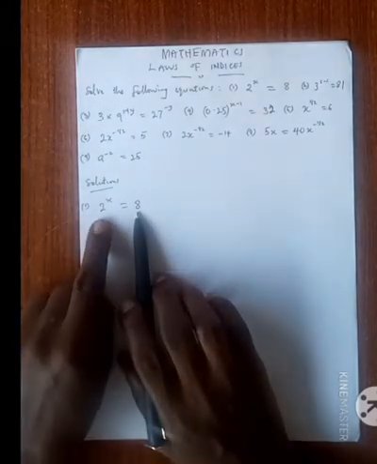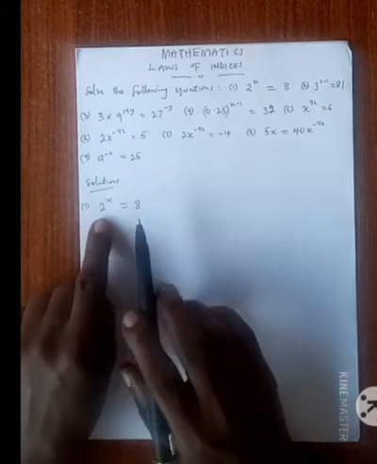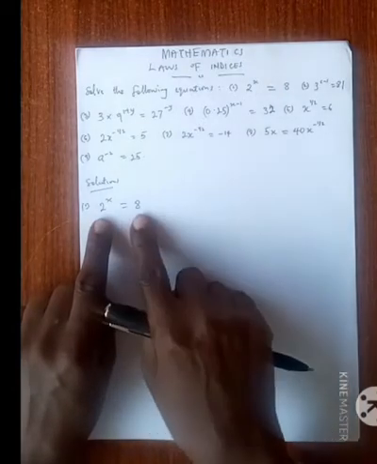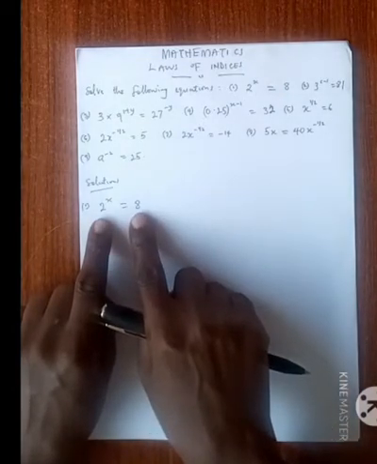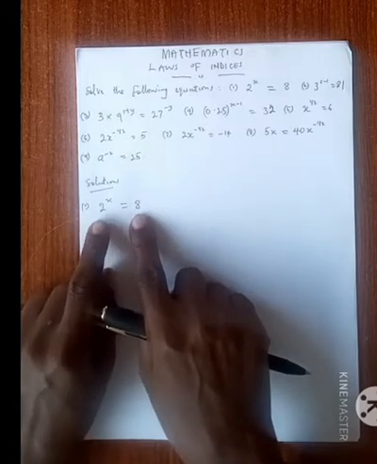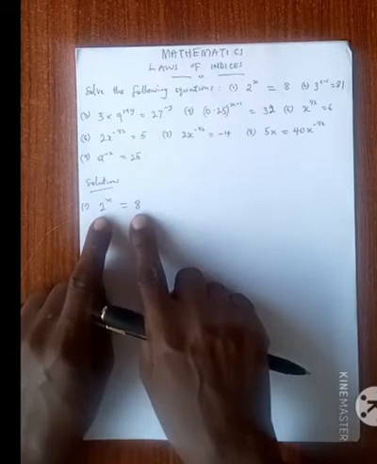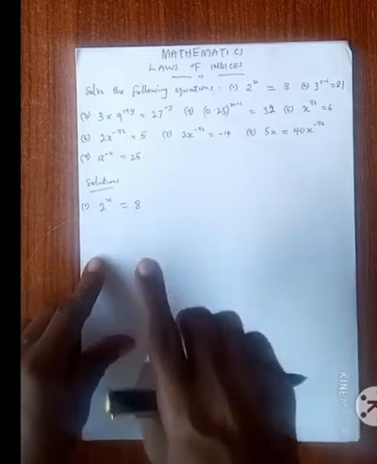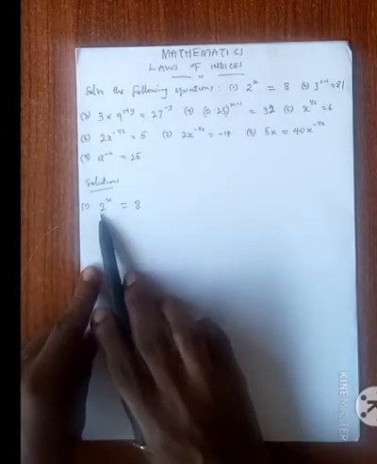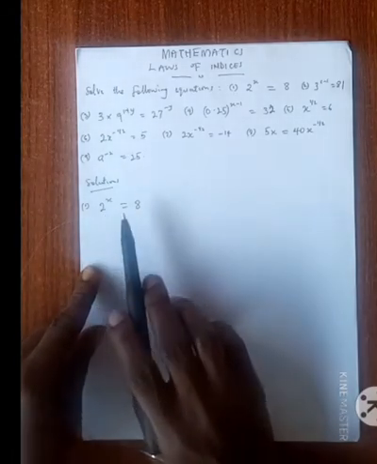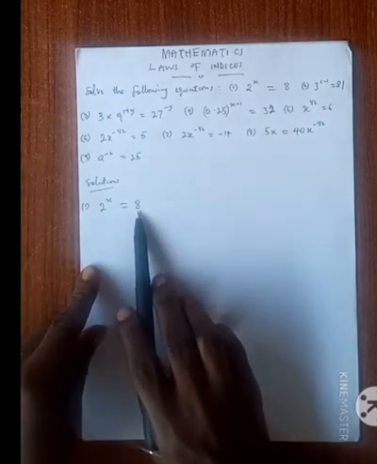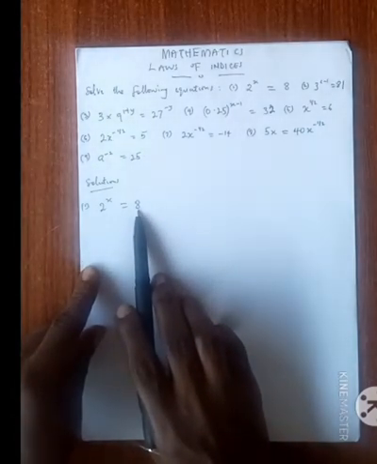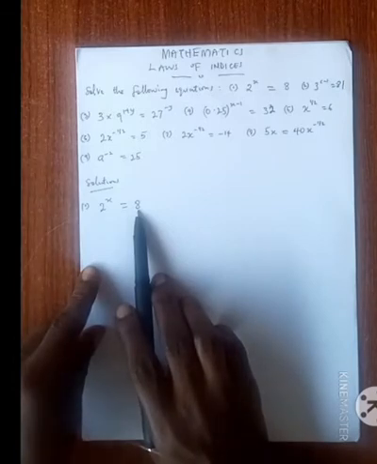The first part is usually identified as the left hand side, and the other side is usually identified as the right hand side. Now, the first thing we want to ensure here is that both sides, the left hand side as well as the right hand side, have numbers in index form. In the first question, we have a number written in index form, but the number at the other side of the equation is 8. It is an ordinary number, not yet a representation in index form.